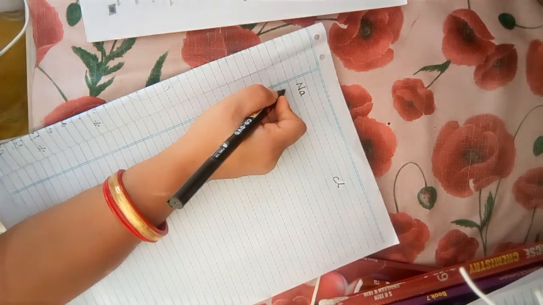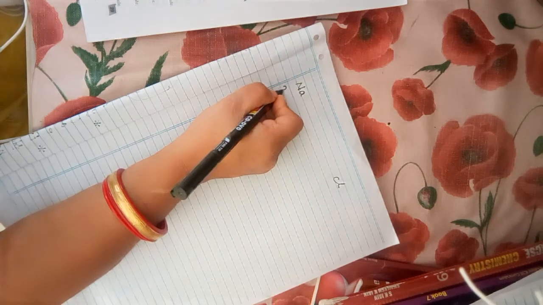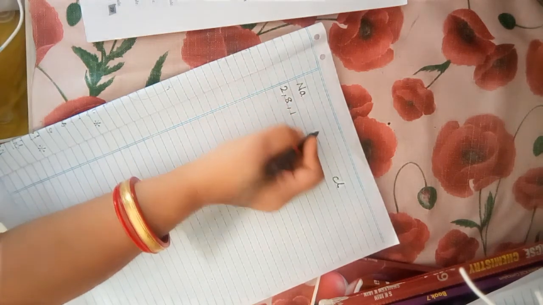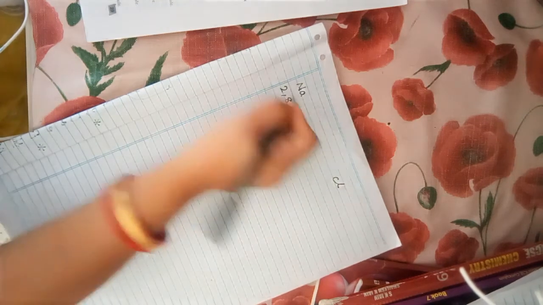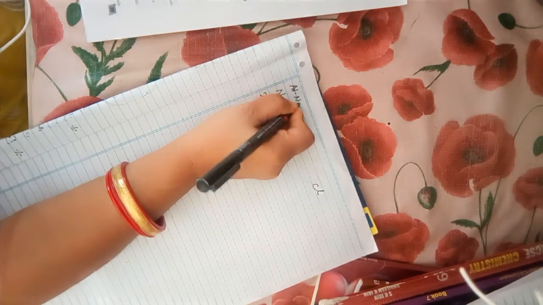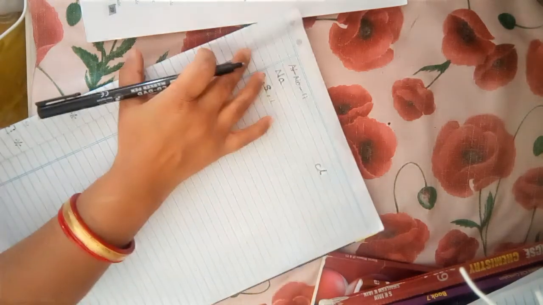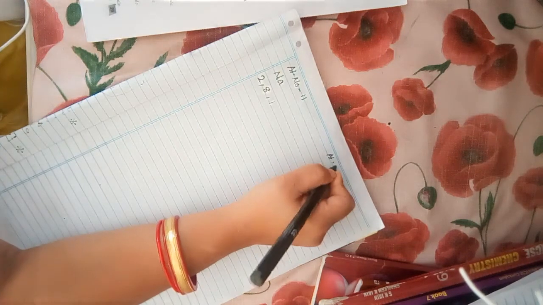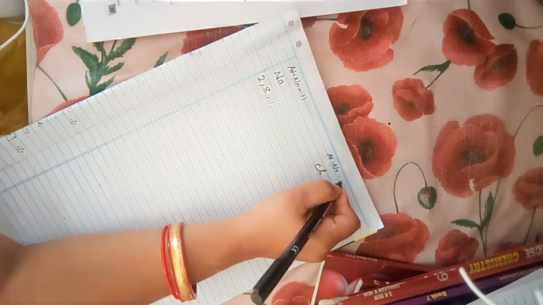What is the electronic configuration of sodium? 2, 8, 1. The atomic number of sodium is 11, and the atomic number of chlorine is 17.